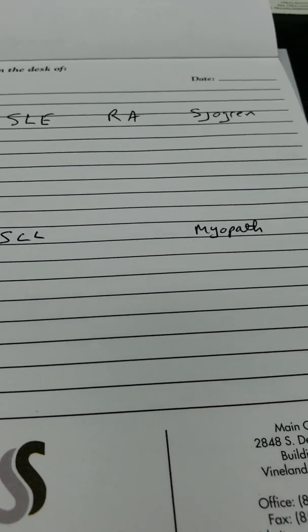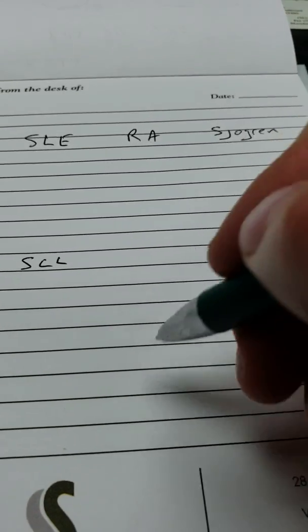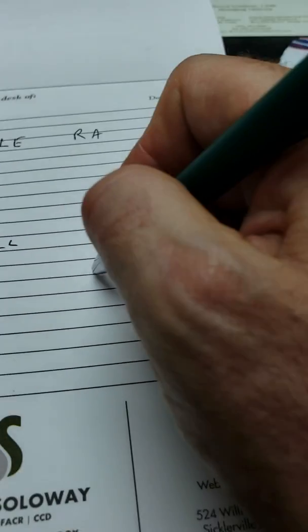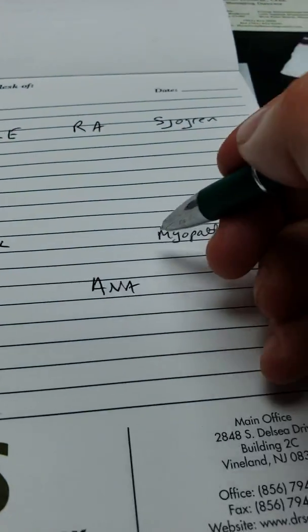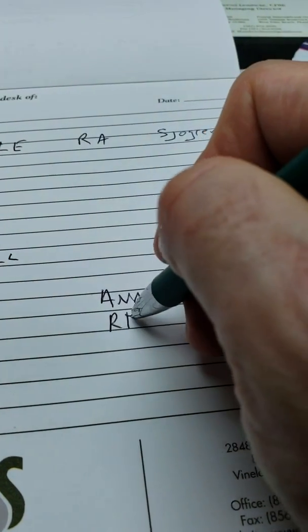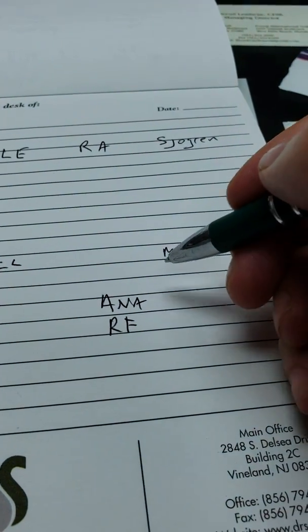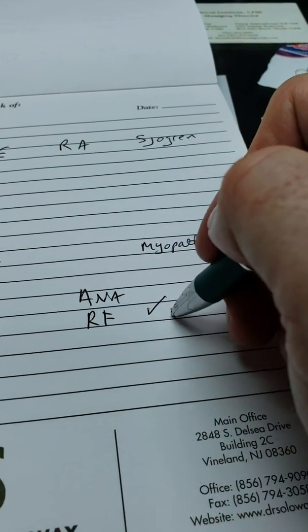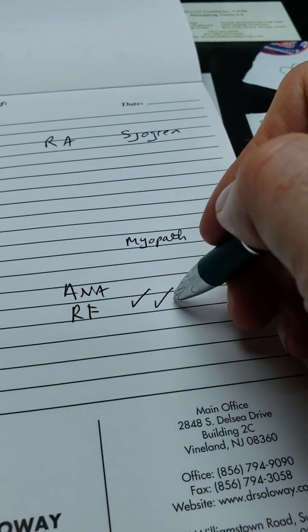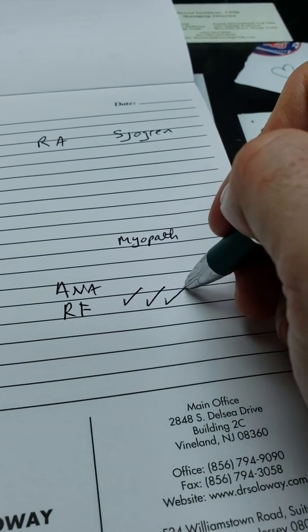Well, we know that the ANA is seen in all of them. We know that the rheumatoid factor is seen in lupus, rheumatoid arthritis, and Sjogren's.